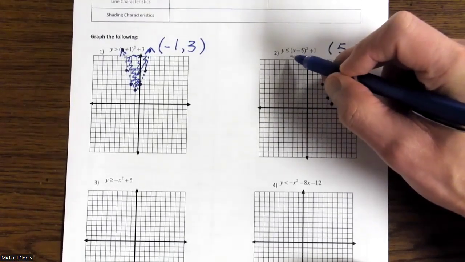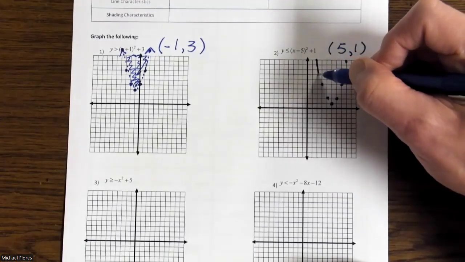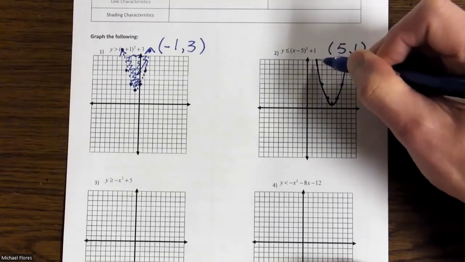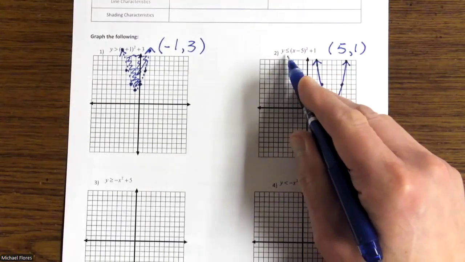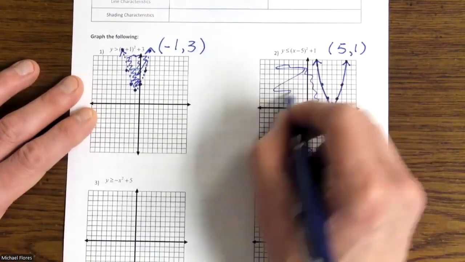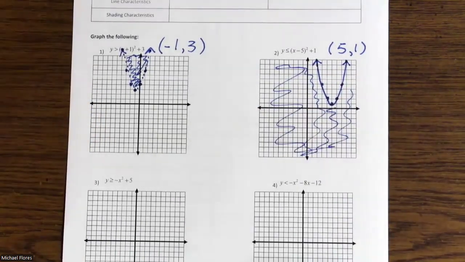This is an equal to statement, so we want to make sure and make this solid. Since this is a less than, you want to shade below your vertex. So all this area outside of our parabola would be shaded.